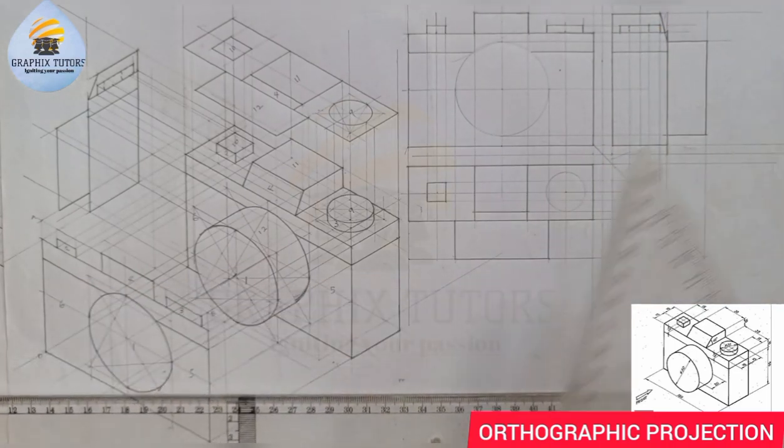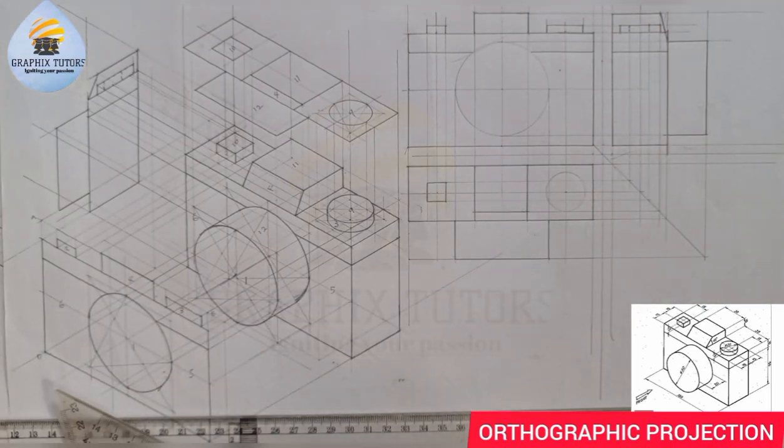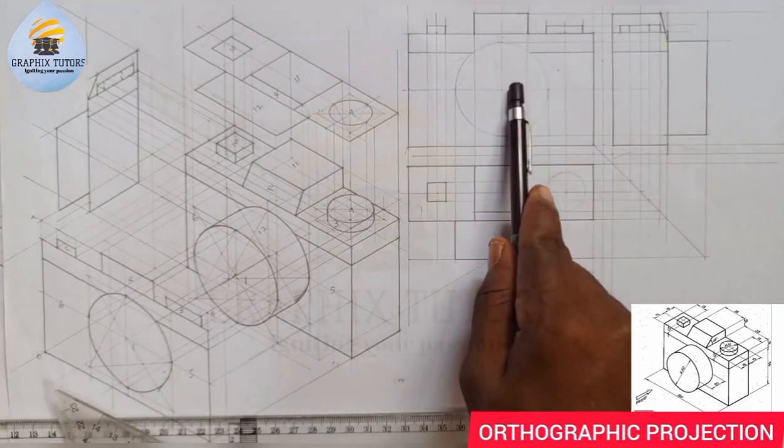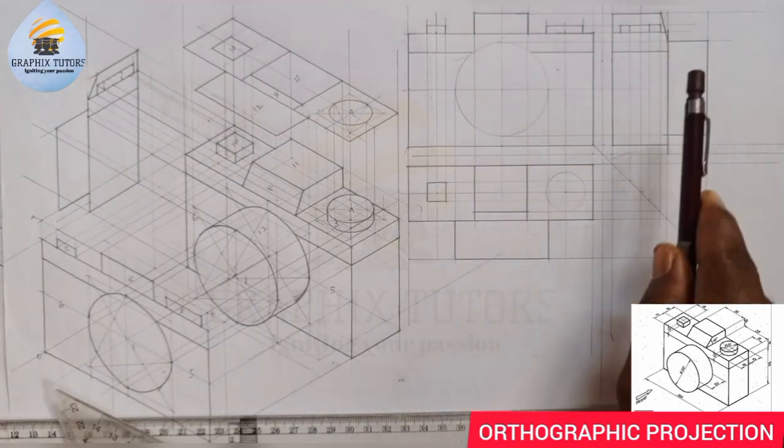So we have successfully reproduced the figure. So this is the front elevation, the plan, the end view.